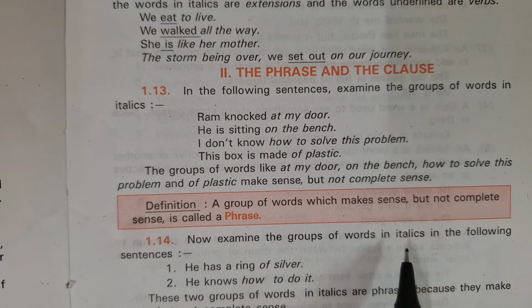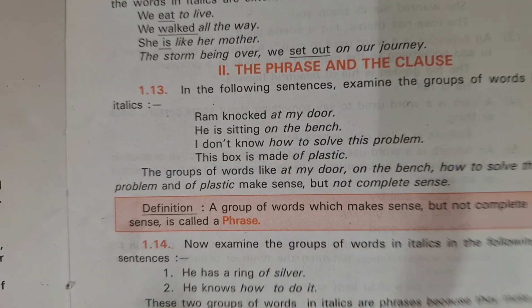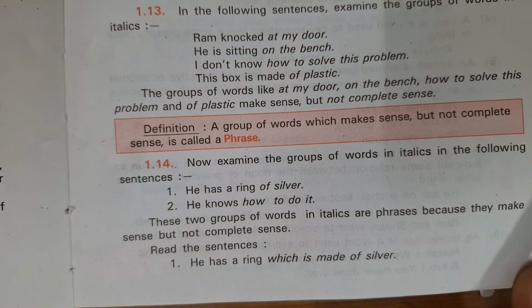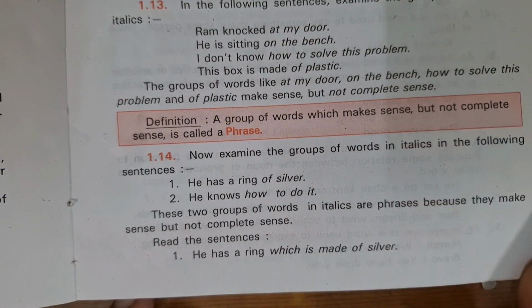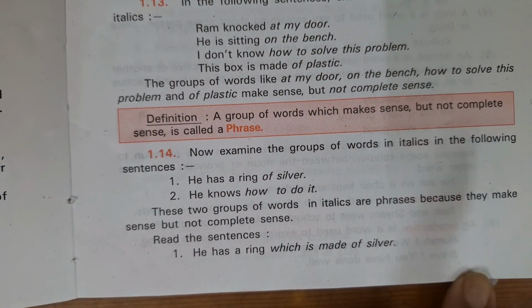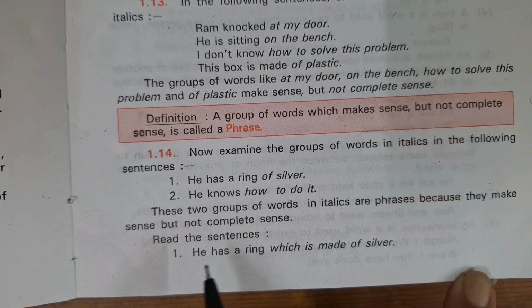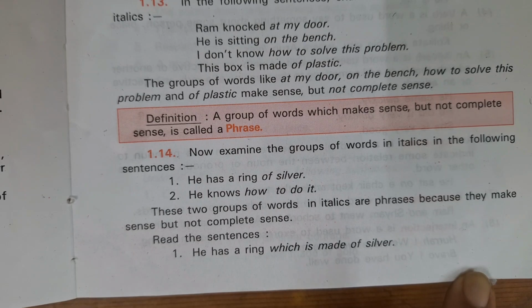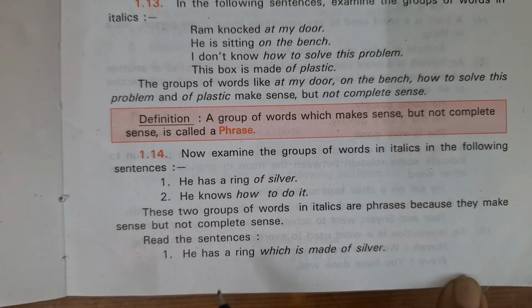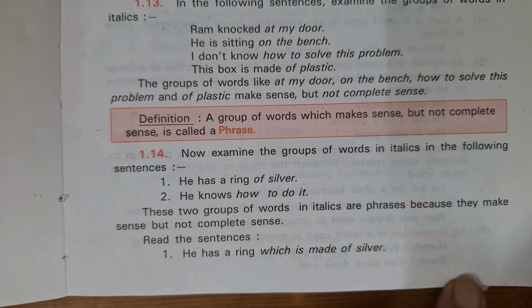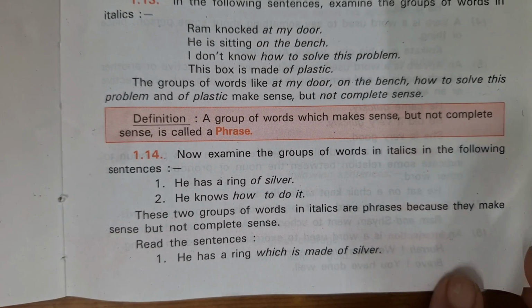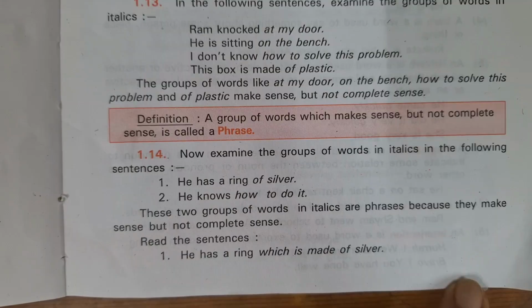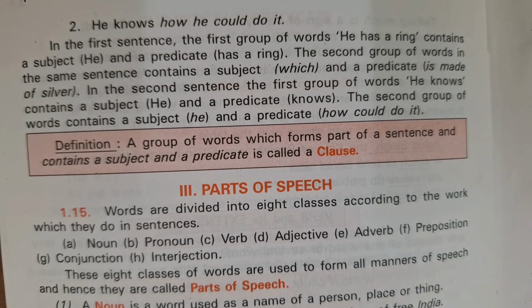Now examine the group of words in italics in the following sentences. He has a ring of silver. He knows how to do it. Now these two group of words in italics are phrases because they make sense but not complete sense. Read the sentences. He has a ring which is made of silver. Now this is making sense because he is your subject. Has a ring which is made of silver is clearly explaining to us that the ring which he has is made of silver. Now let us take one more example.